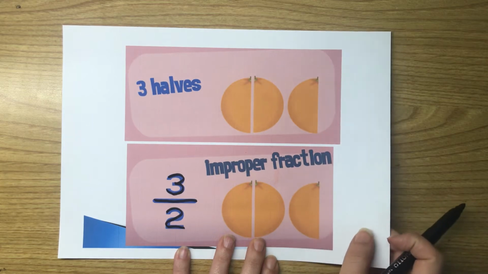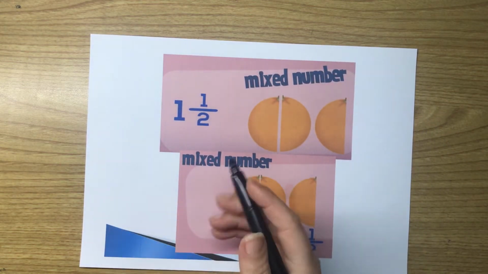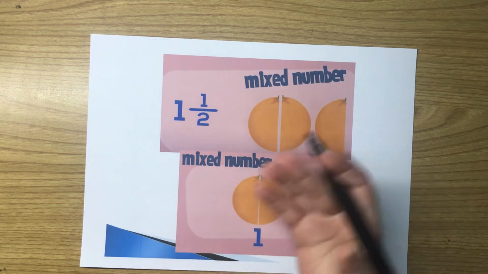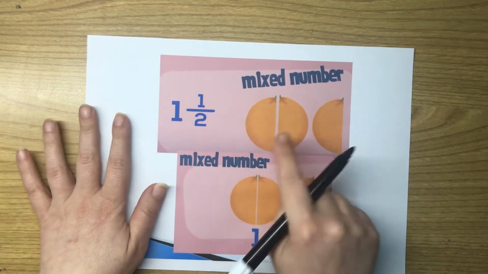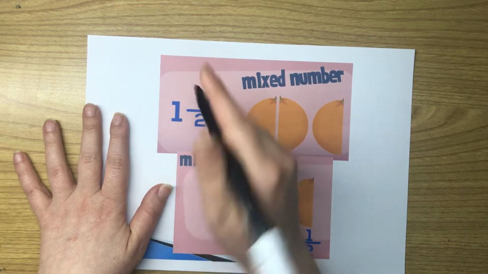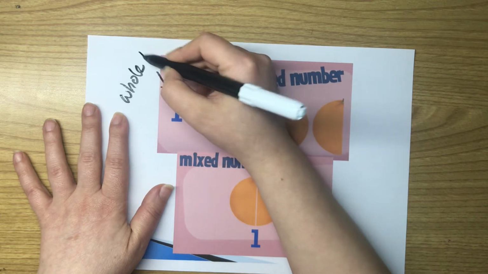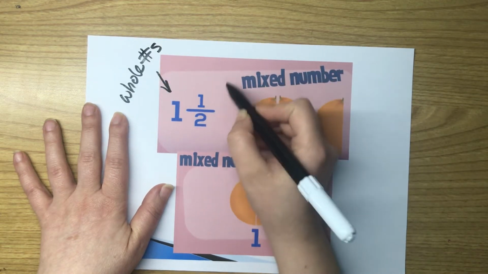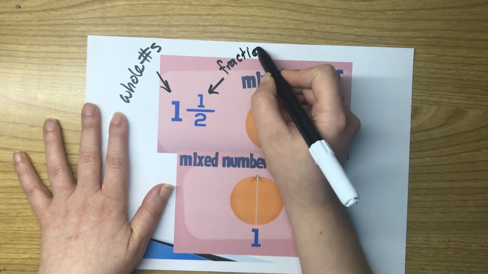But a mixed number, as a friend told me, is just like a salad. You want to mix cucumbers with tomatoes. So in this case, 1 whole orange with a half, we can write it as a mix of a whole number and a fraction.